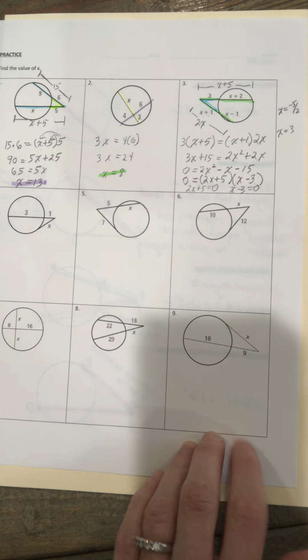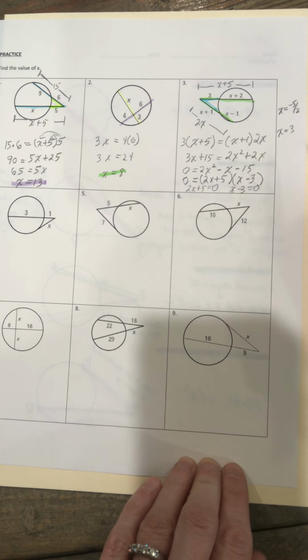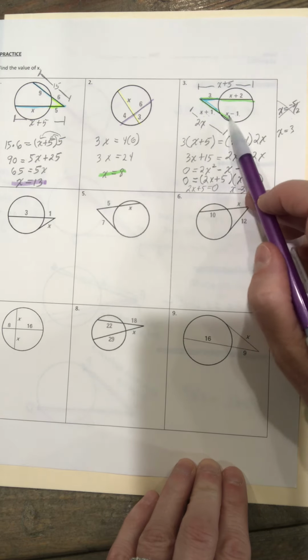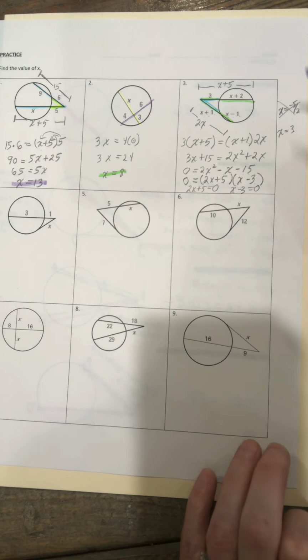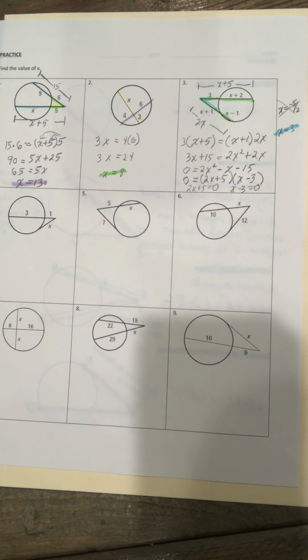Now, one of them I'd have to get rid of. X can't be negative because I would have a negative length. So my only solution to this problem would be x equals 3.